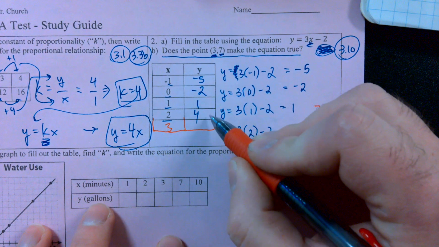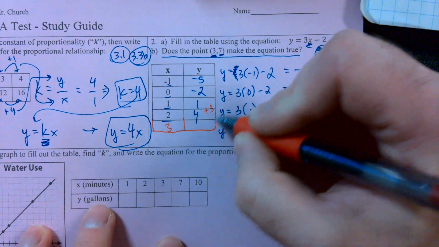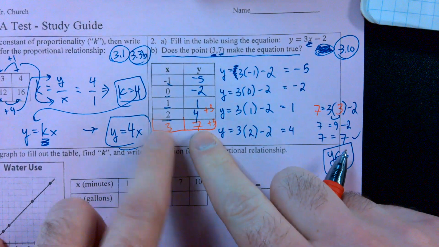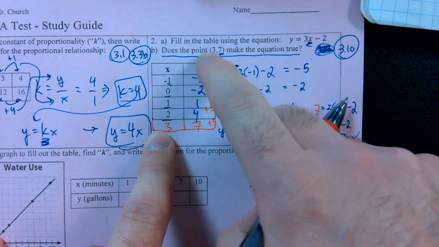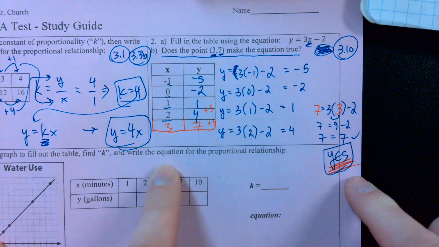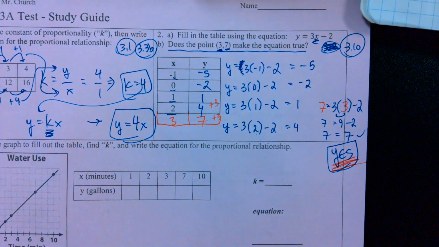Right? How do I get from 1 to 4? You go plus 3. So what would 4 plus 3 give me? 7. Look at that. My next point on the table would be 3, 7. That is the point that we're given. So we're affirmed both ways that yes, 3, 7 does make the equation true.